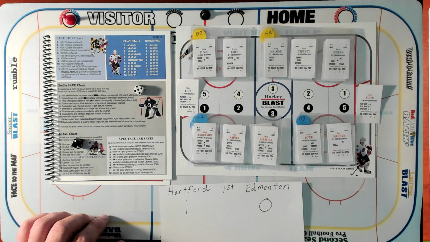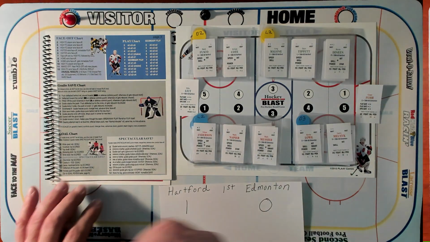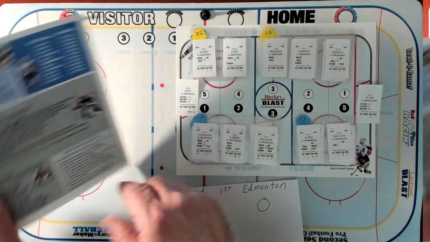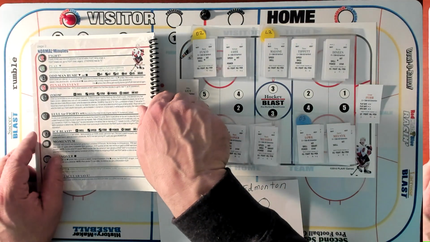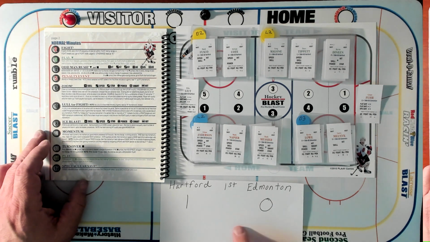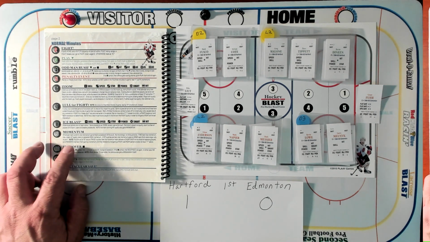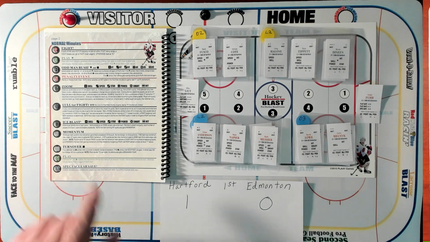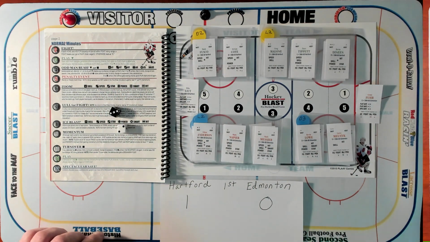Seven. Face-off won by high face-off, followed by a lull. So the lulls are treated like momentum, 9 instead. So the team that currently has momentum retains possession of the puck. Hartford retains possession of the puck and re-rolls 5. Possible penalty. Let's go to the penalty chart.